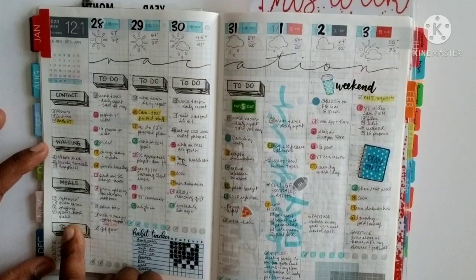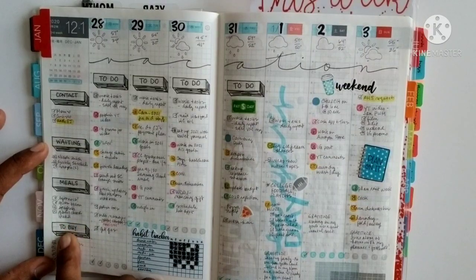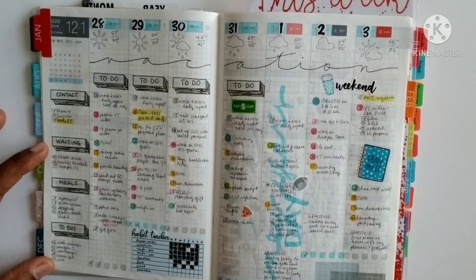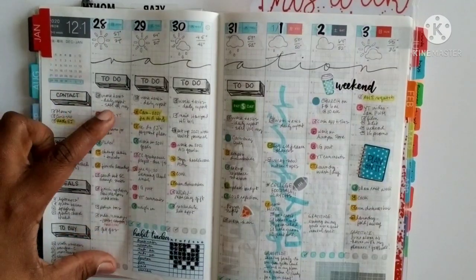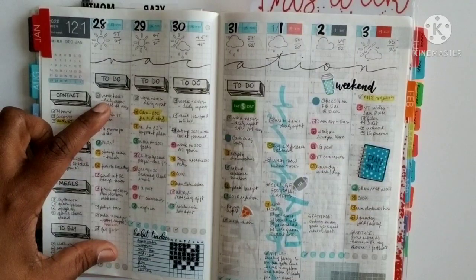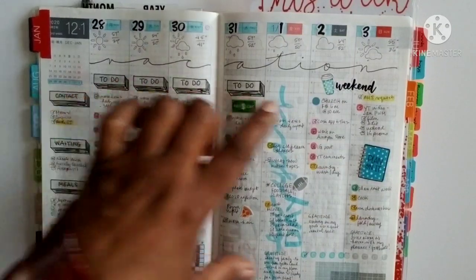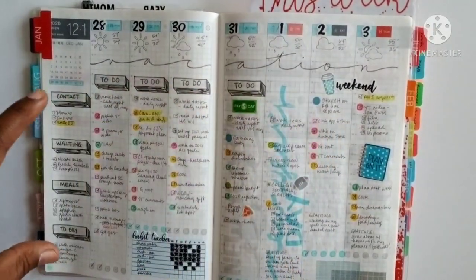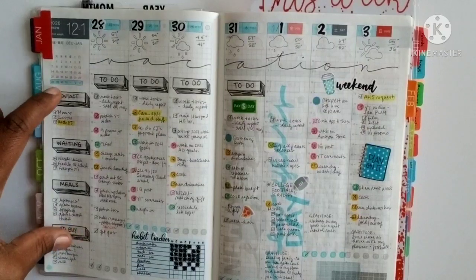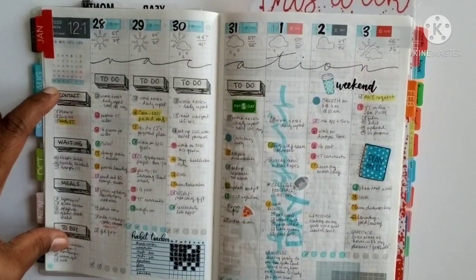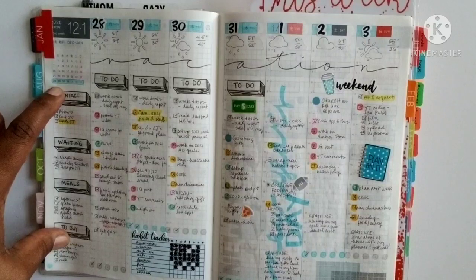And as I was thinking about what my planner system would look like for 2021, I thought I would just try something different. I wanted to allow myself more room to break things down during the day and then put these categorized items over here on the left.